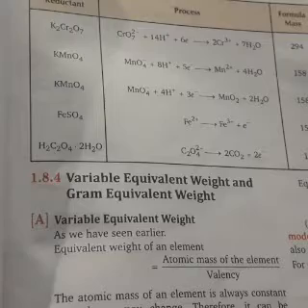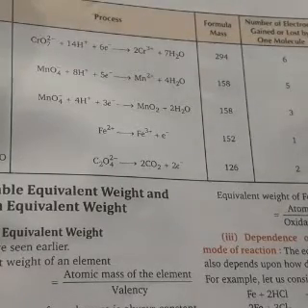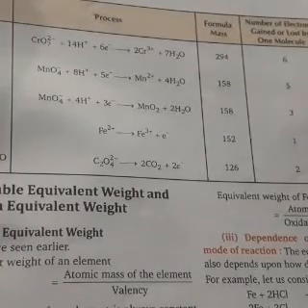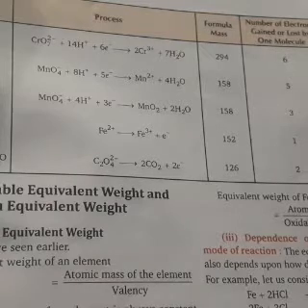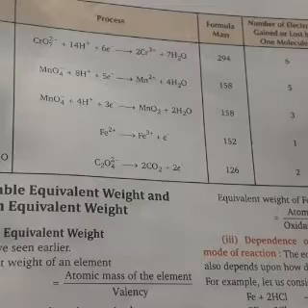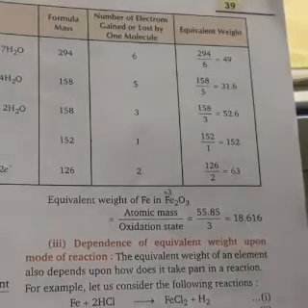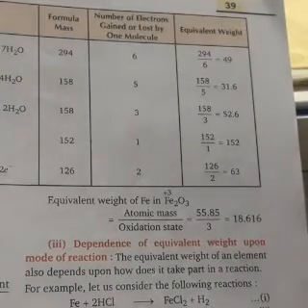So here the number of electrons transferred is 2, and the molecular mass of the substance is 126. So here 2 electrons are transferred, so it is quite easy to calculate the equivalent weight. 126 divided by 2, so the equivalent weight is 63.